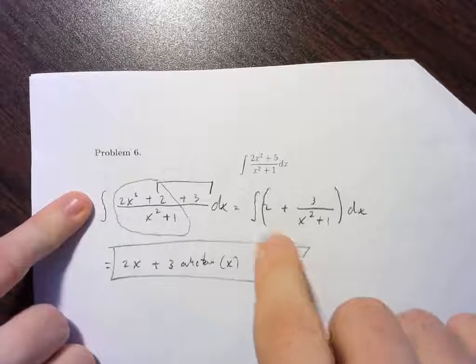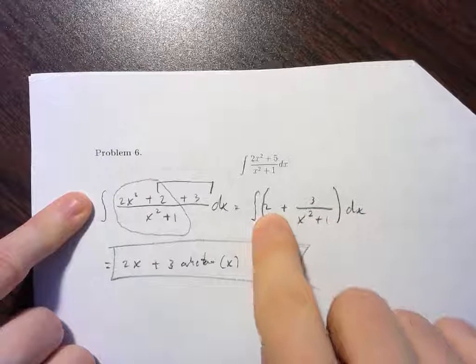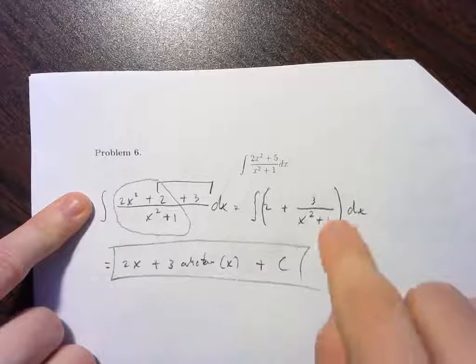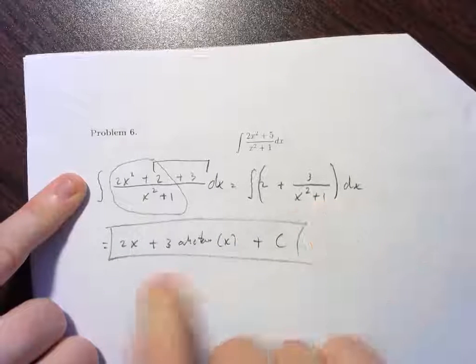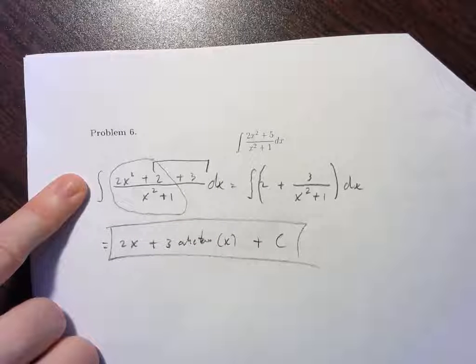So this integral is then the integral of 2 plus 3 over x squared plus 1. This is easy to integrate, that's just 2x. This is also easy to integrate, that's 3 times arctangent of x plus c, and that's our answer.